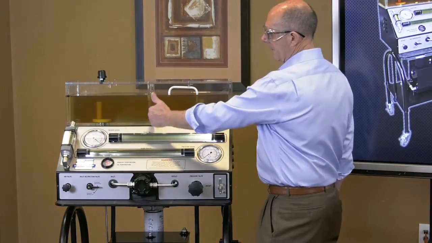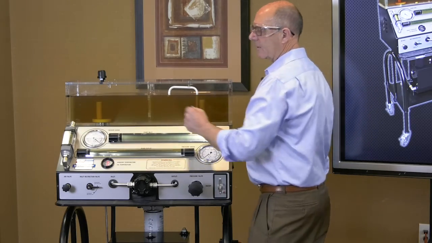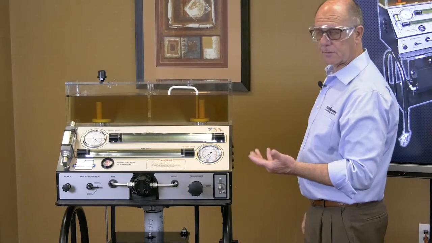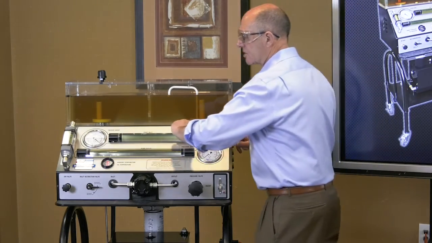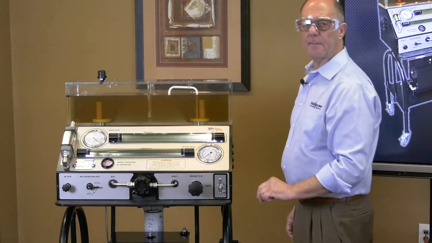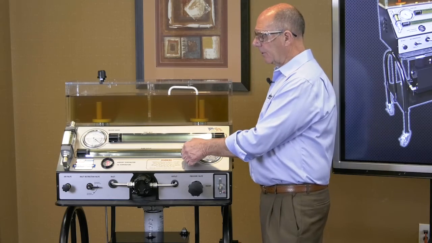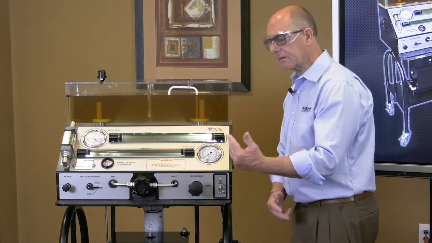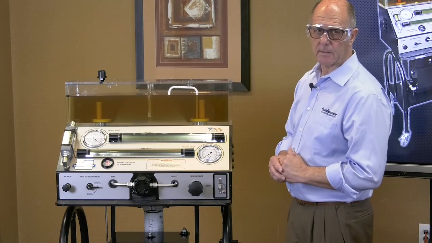It's baffled, which separates the return and the intake to the pump, which is, of course, prudent design. Next, we have a completely transparent intake to my pump, the large diameter tube, and the smaller diameter tube is the pressure line coming out the other side of the pump. Both, as you can see, are transparent.